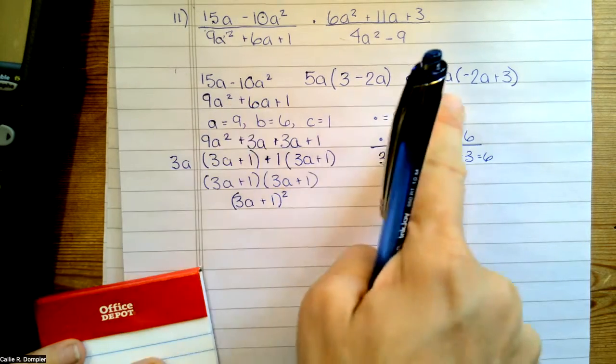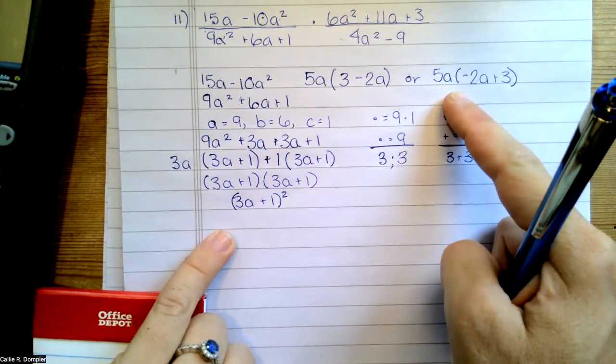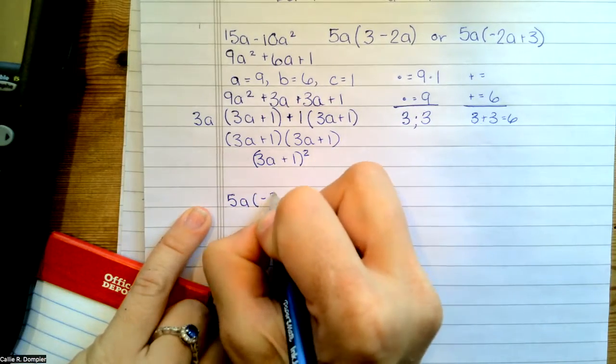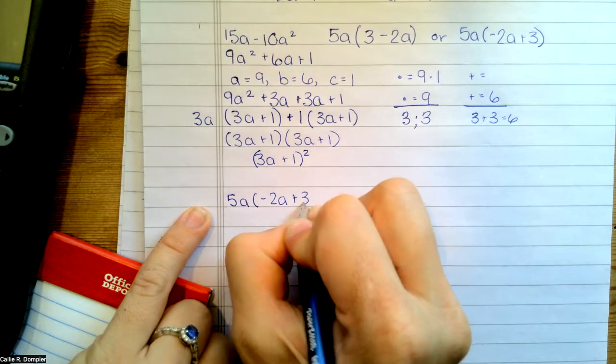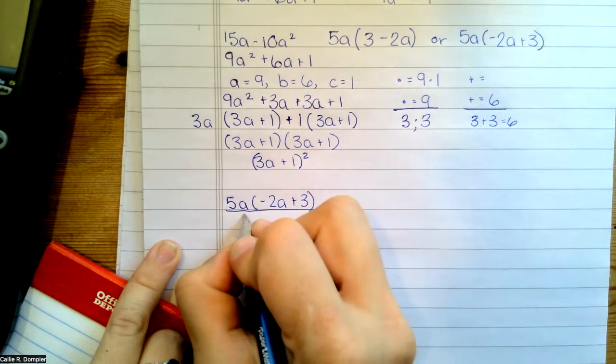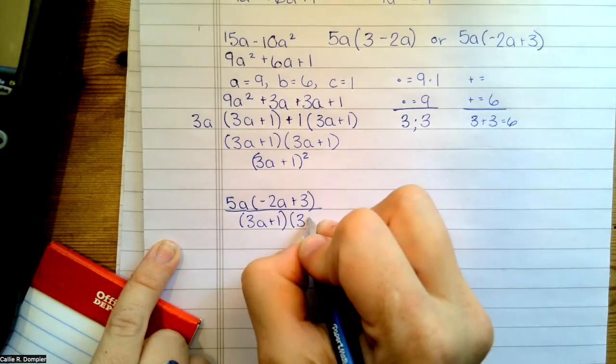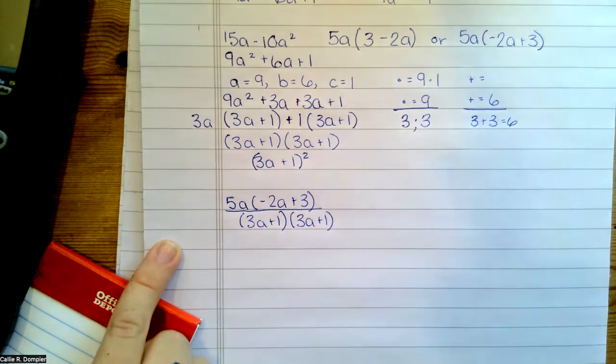So for our first term, we have 5a times negative 2a plus 3 over 3a plus 1 times 3a plus 1.